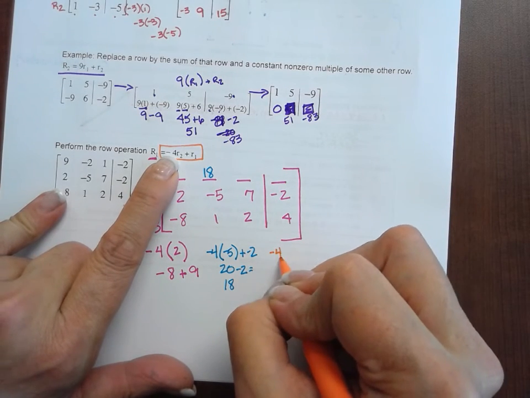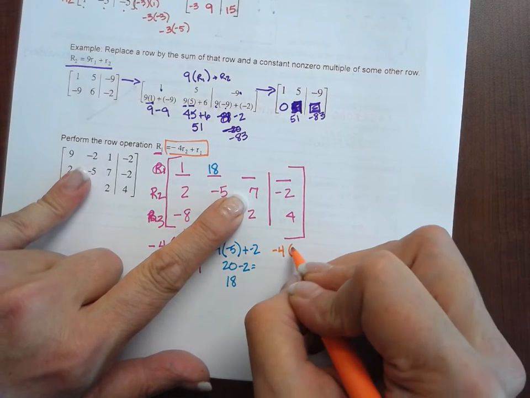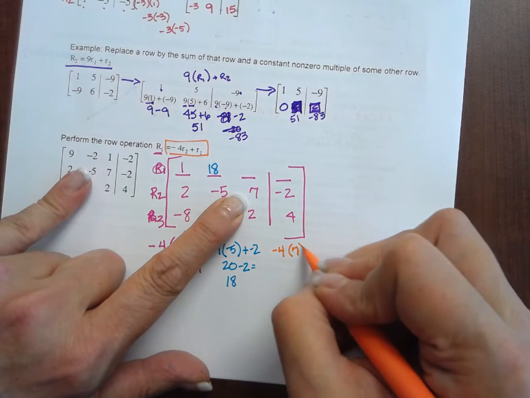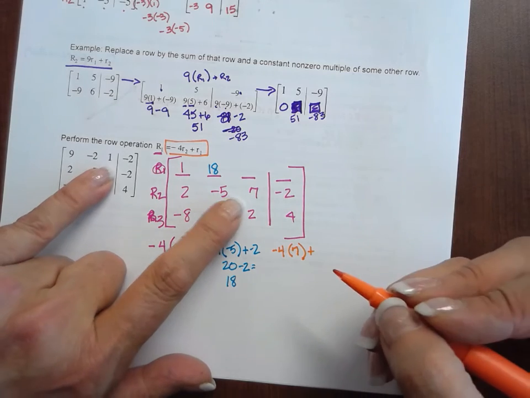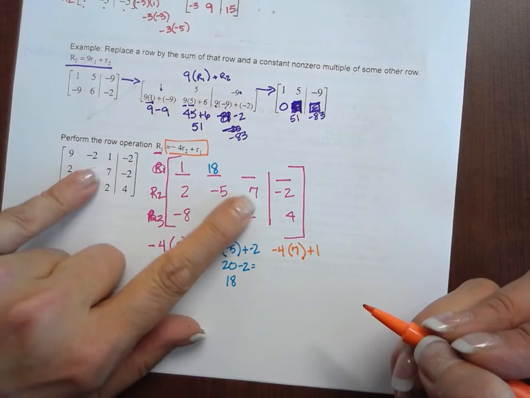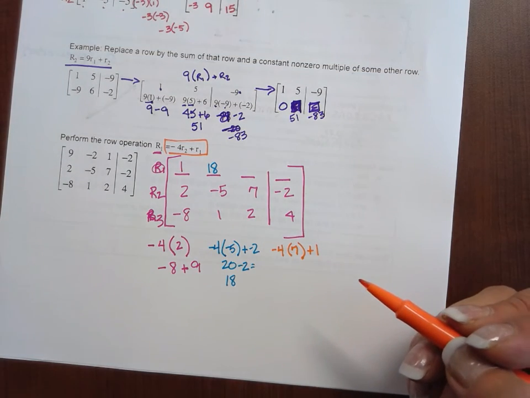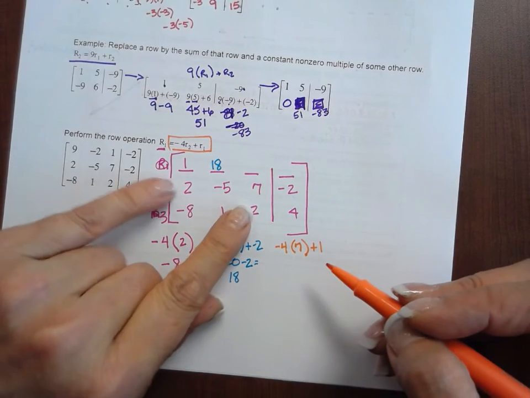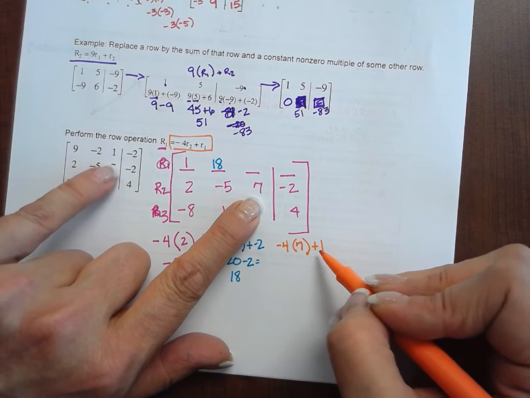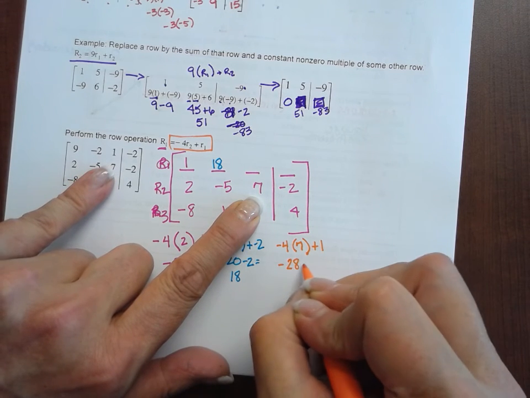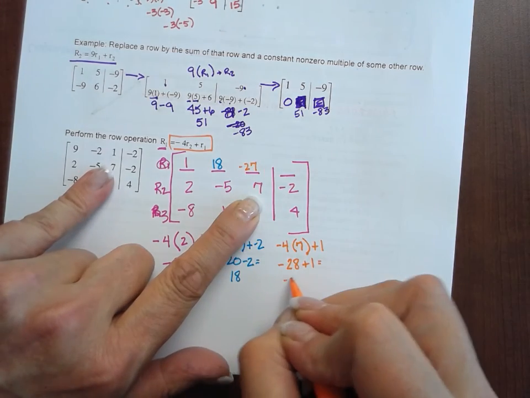Not the last one, the second to last one. I've got negative 4 times 7, and then I'm going to add it. So negative 4 times 7 plus the 1 gives me negative 28 plus 1, which gives me negative 27.